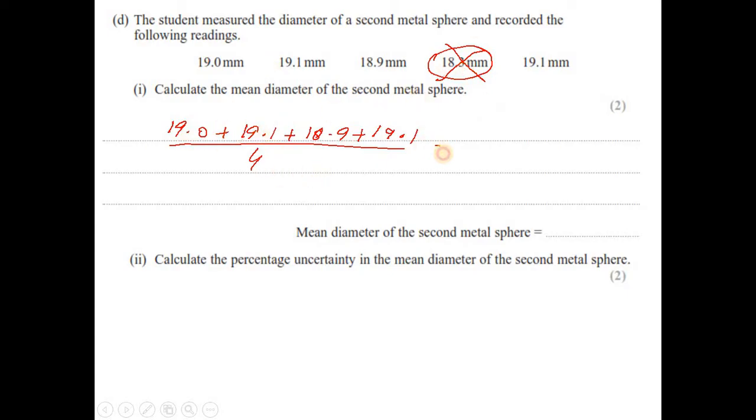The mean value from this equation, using your calculator, is 19.025, which is 19.03. But every measurement is to one decimal place, so we round off this mean value as 19.0 millimeter. This is our mean value to one decimal place.